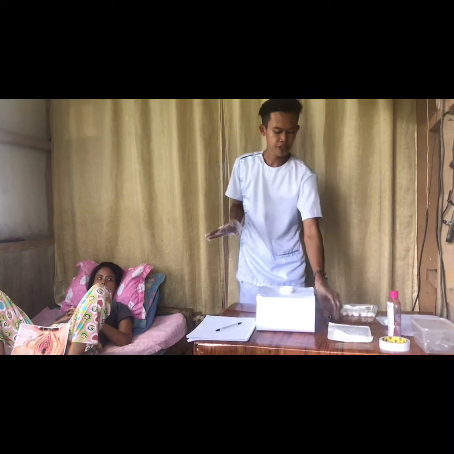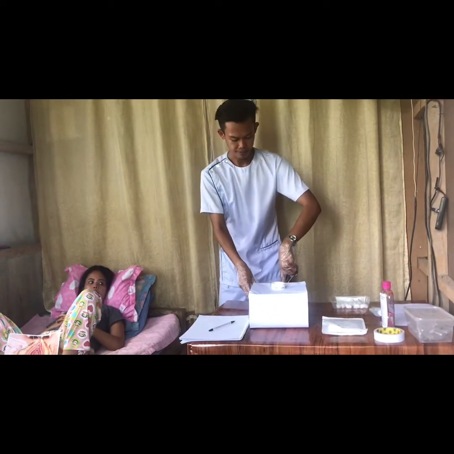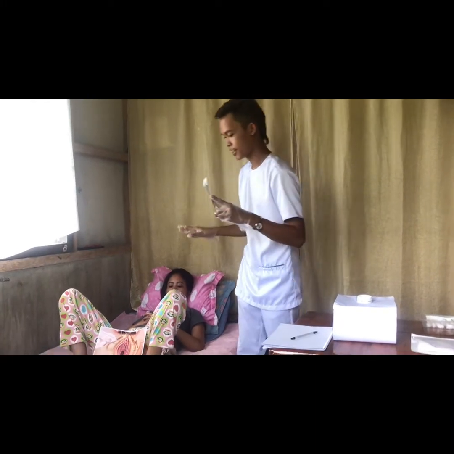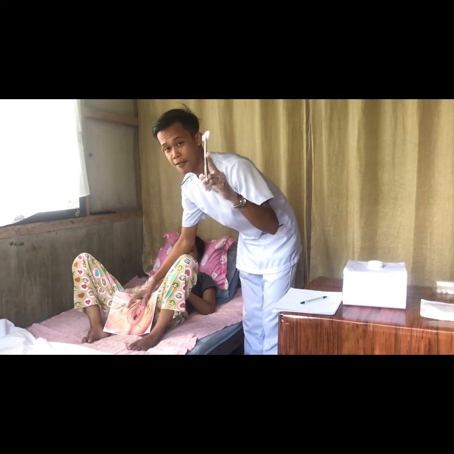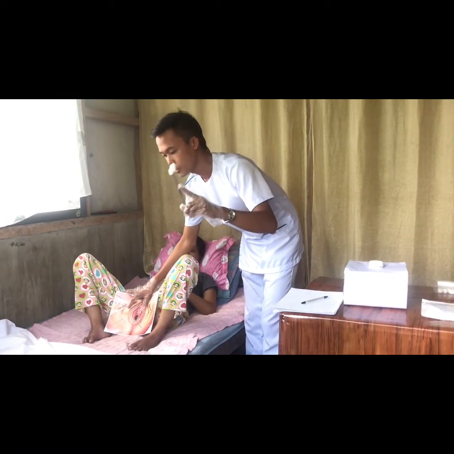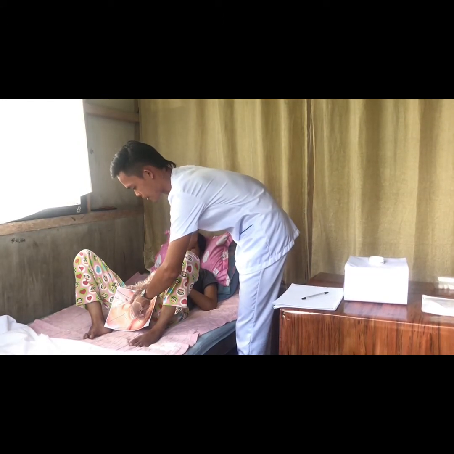So all we have to do for this procedure is to collect all of the items that we're going to use. So I have here my forceps, and the next thing that we're going to do is to pick up cotton balls, and at the same time we're going to soak it with disinfectant solution. Okay. So now, with my non-dominant hand, I'm going to use this to spread the labia of the patient. And the cotton ball that we're going to use is to clean the top and the lower portion of the labia of the patient.